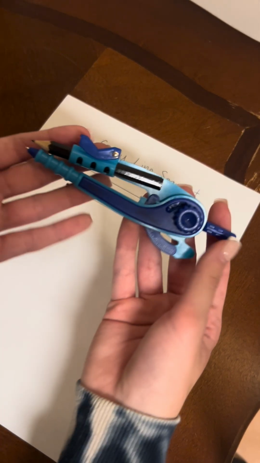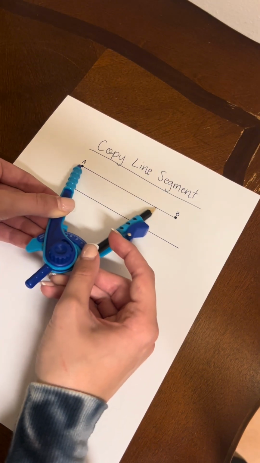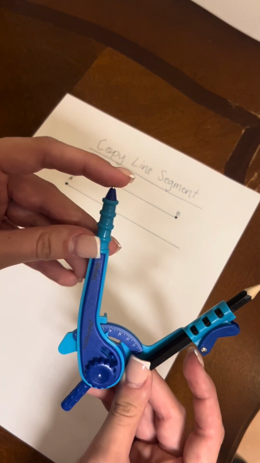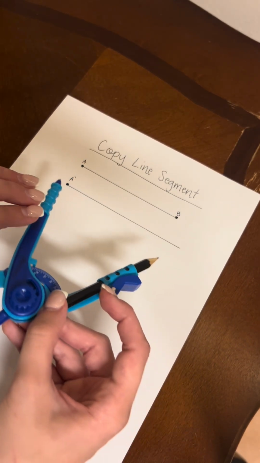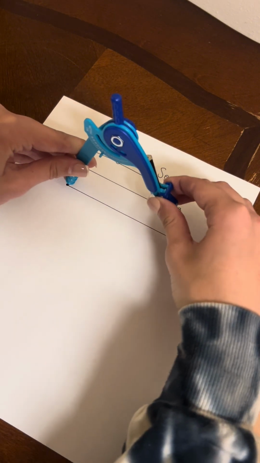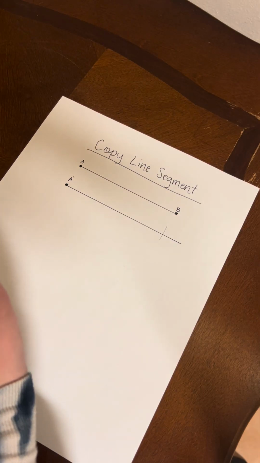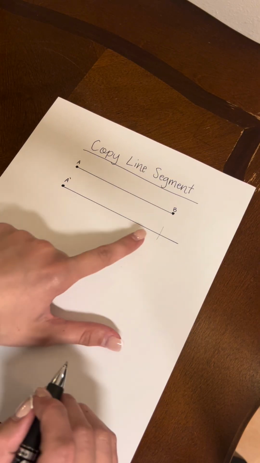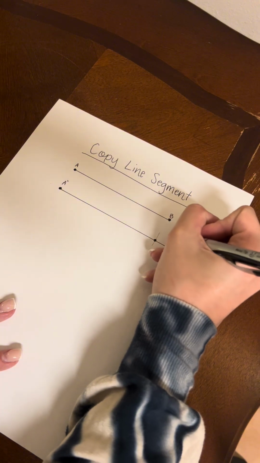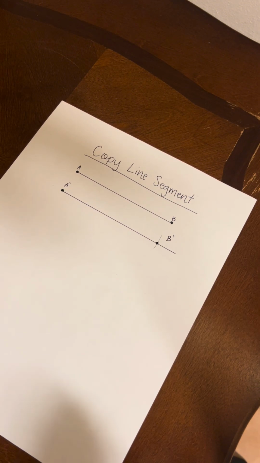Next, we're going to get our protractor and place the silver point on our A and measure the distance to point B. Without changing the distance we just made with our protractor, put the silver point on your A prime. Then create an arc on your line segment for point B. Once you have your completed arc, you can create a point and label it B prime. And that is how you copy a line segment.